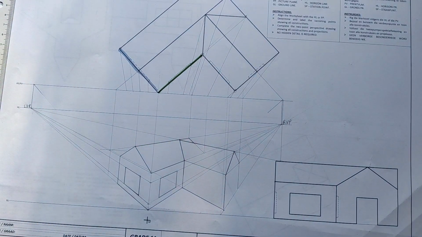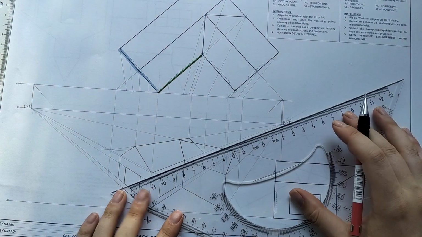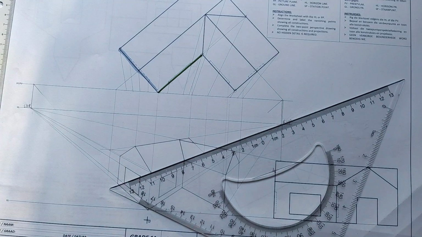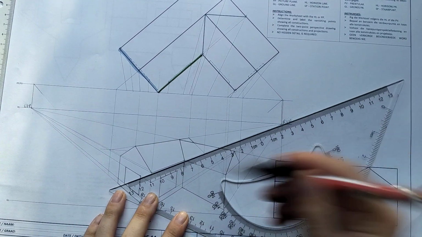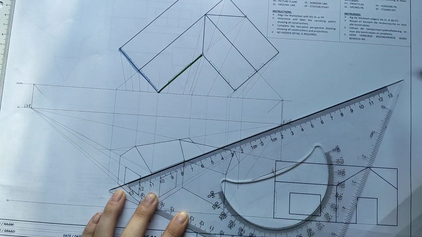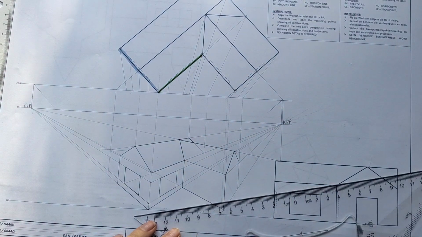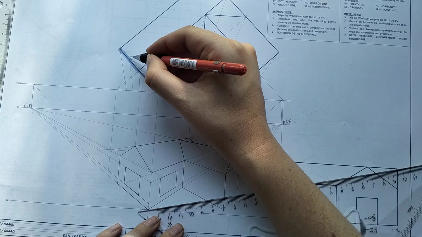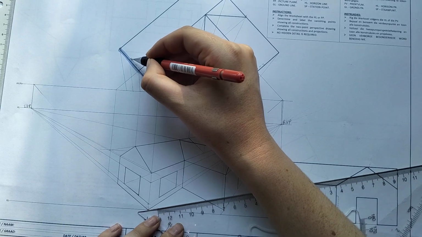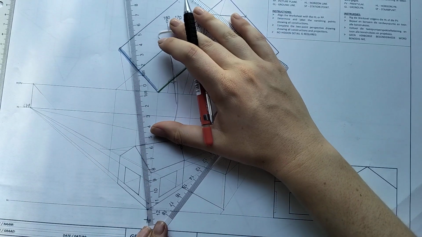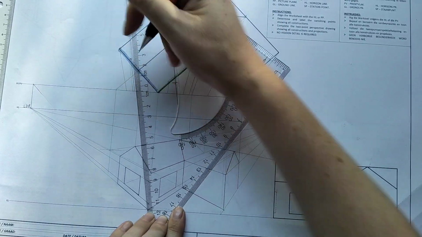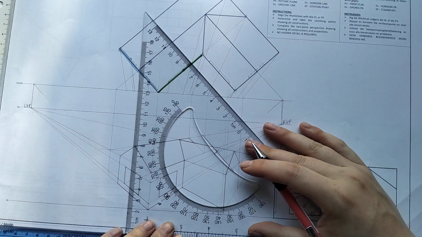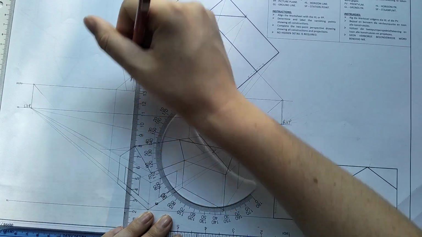Okay, so for the inside of the window, the windowsill and the frame, just take this corner, which we'll be able to see. From here, just draw a line to your right vanishing point, and this is the one that we will be able to see. So take that corner to the SP, and then bring it down till it touches that line which we just drew.